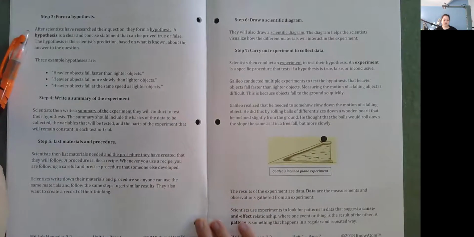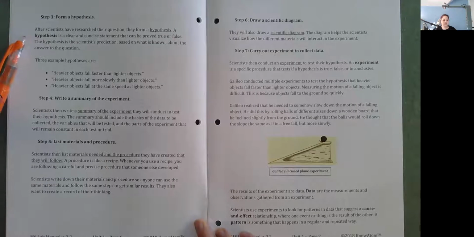Step 3, form a hypothesis. After scientists have researched their question, they form a hypothesis. A hypothesis is a clear and concise statement that can be proved true or false. The hypothesis is the scientist's prediction based on what is known about the answer to the question.